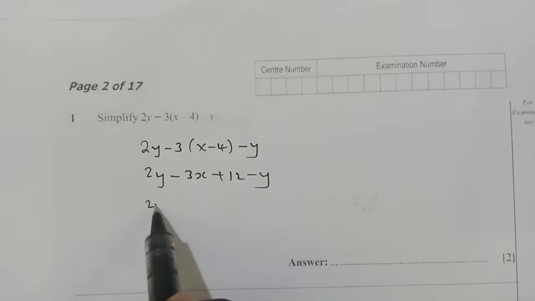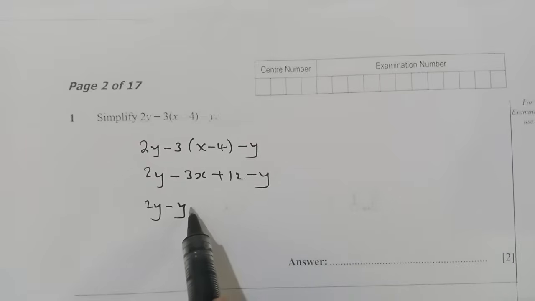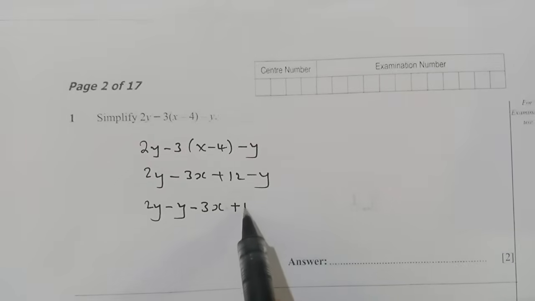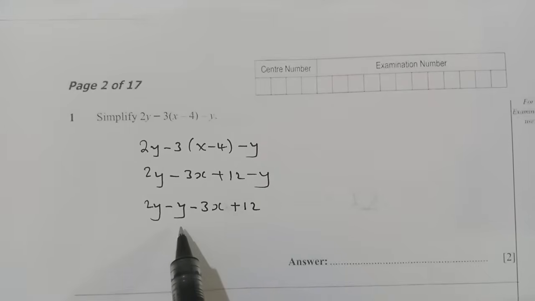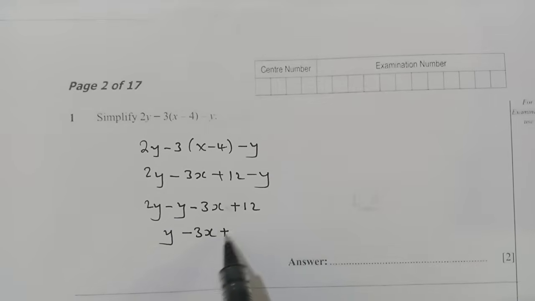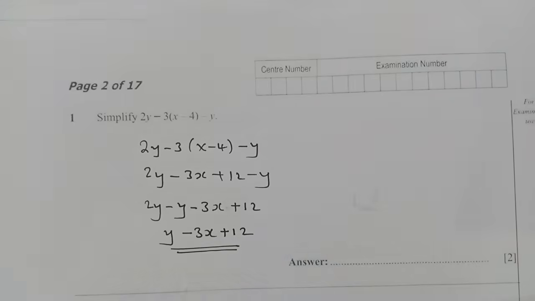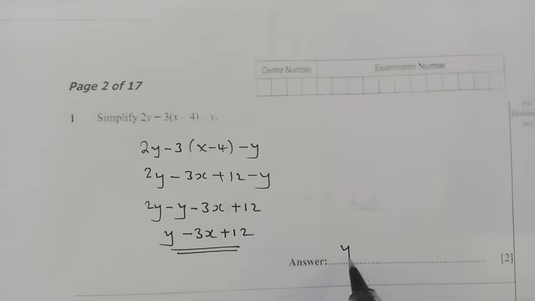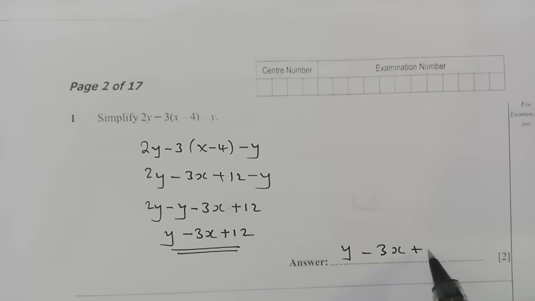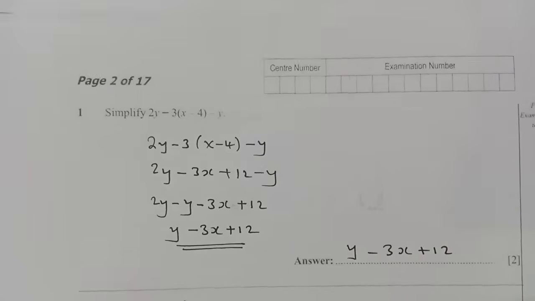So you group the like terms. So I have something like this. At this point, we can subtract this y from 2y, and we have this over here. Even write your answer here. That's it. We go to the next question.